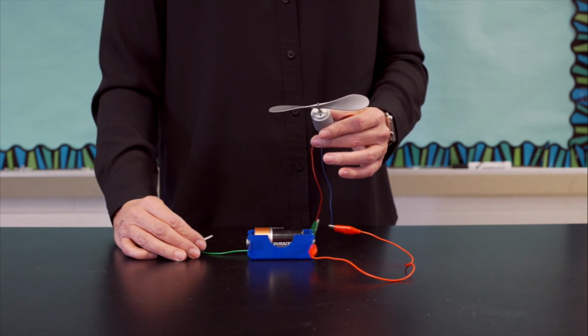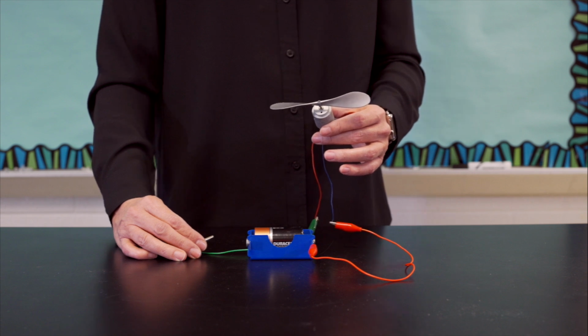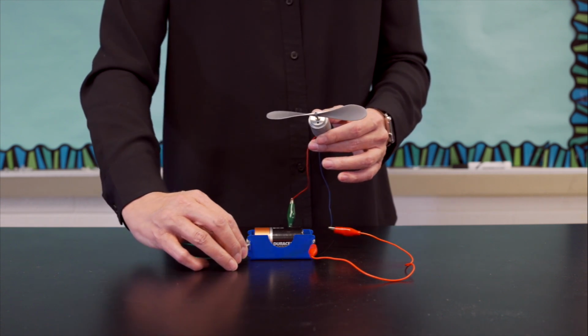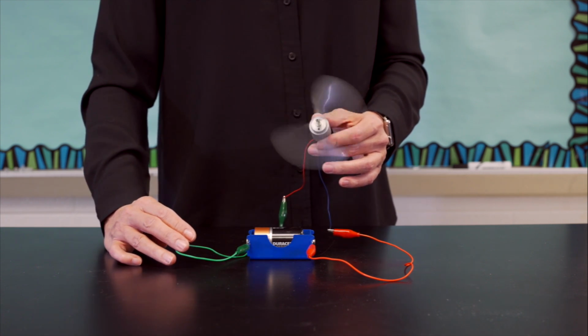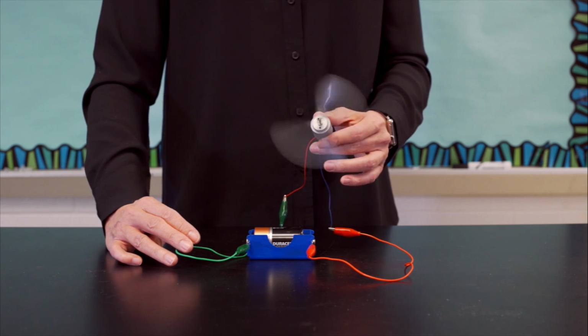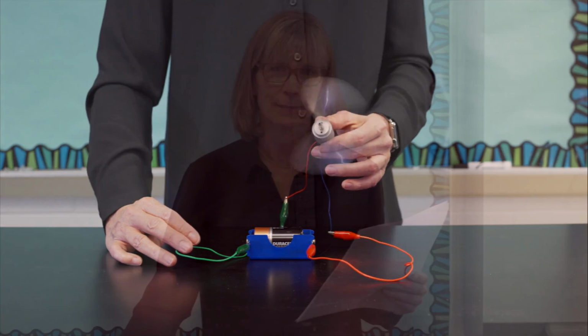Activity 9 is battery and a motor. First, I complete the circuit, and you record what happens. Now turn to sheet 4.